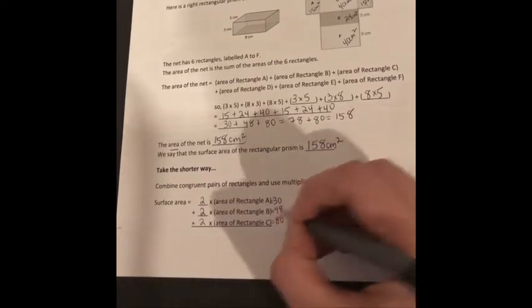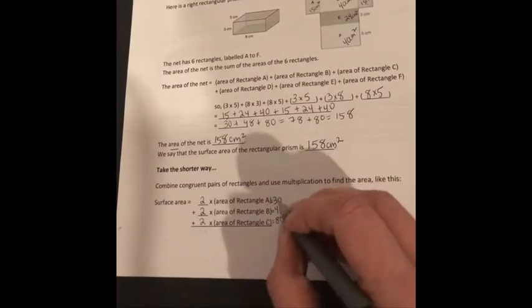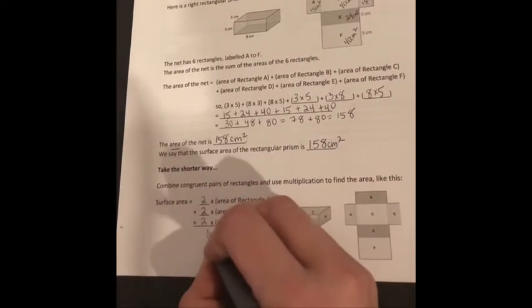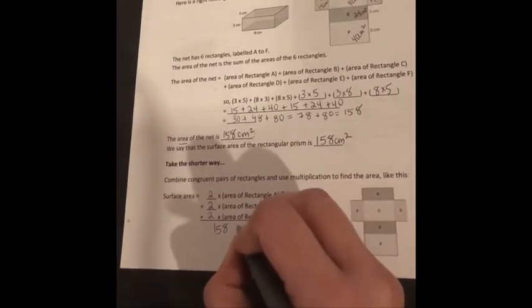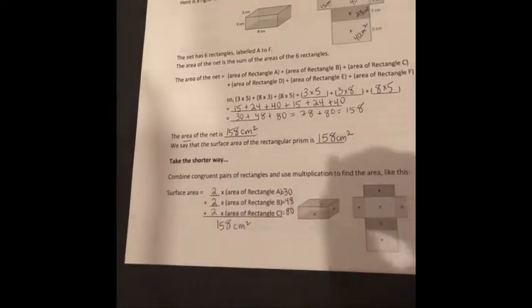And then 2 times rectangle C, which would have been 40 times 2, which is 80. And again, you add all those up, you still get 158 centimeters squared. And that is the answer.